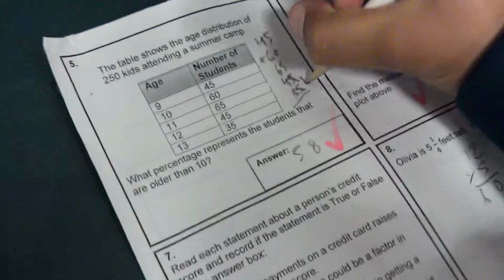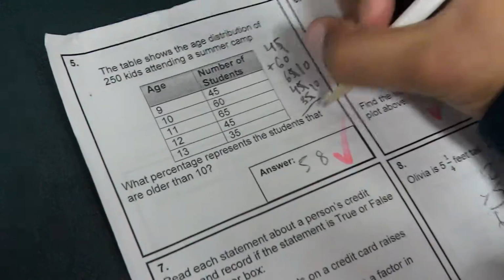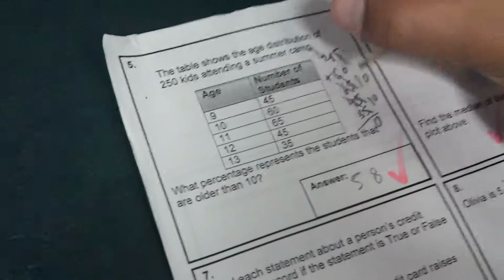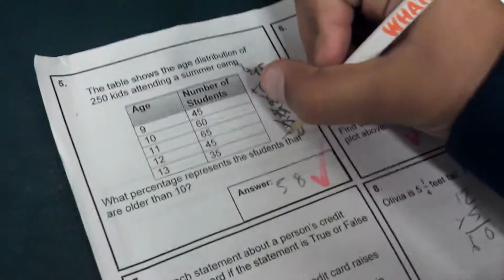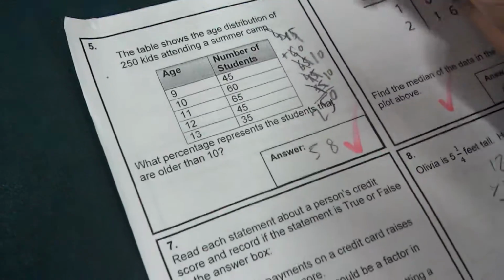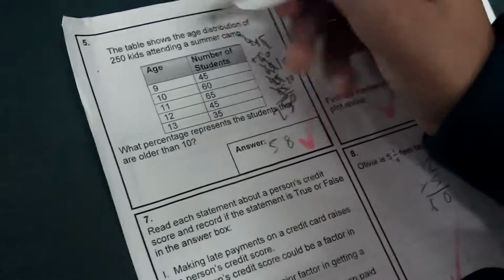That's 10. That's 10. So that's 20. Carry my 2. That's 6, 12, 18, 22, 25. So then you do that, and then it says they're older than 10, not equal to 10.